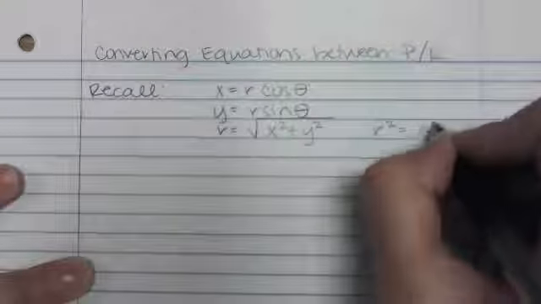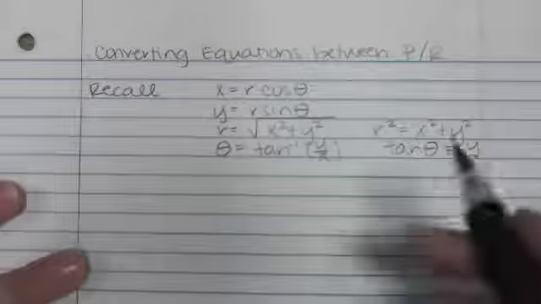So x is the same as r cos theta, y is the same as r sine theta, r is the square root of x squared plus y squared, but it may also be helpful in this case to remember that r squared is the same as x squared plus y squared. And then theta is the same as tan inverse of y over x, or sometimes it might be helpful to think tan theta equals y over x.